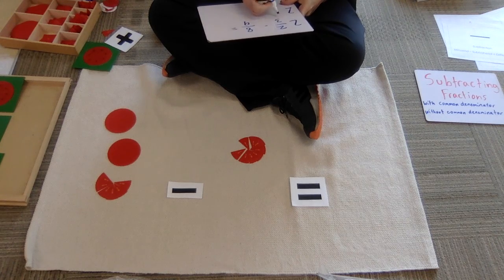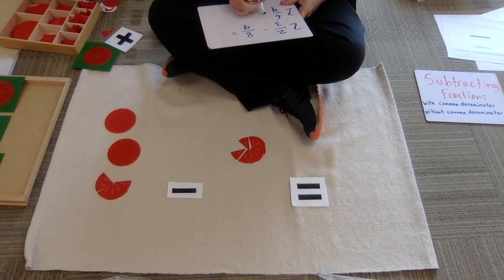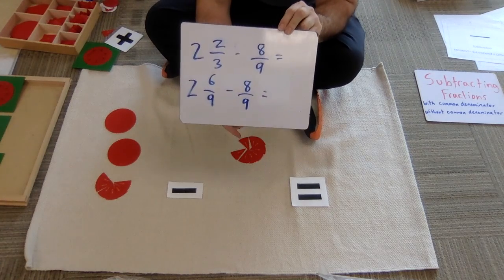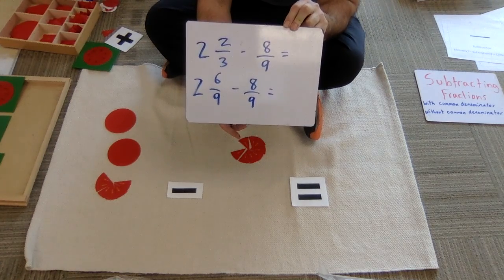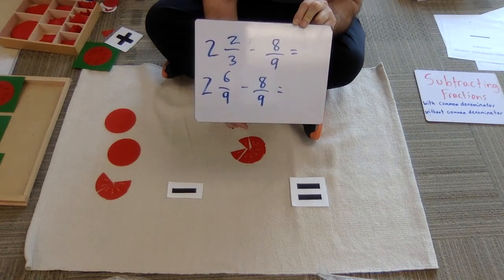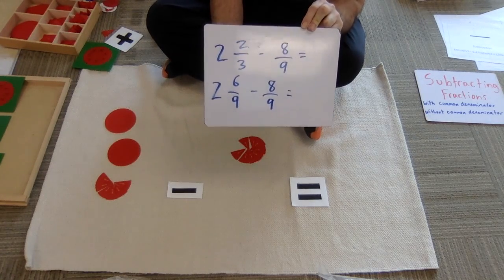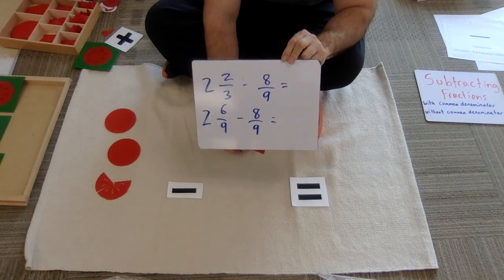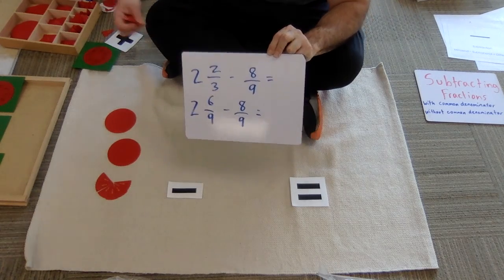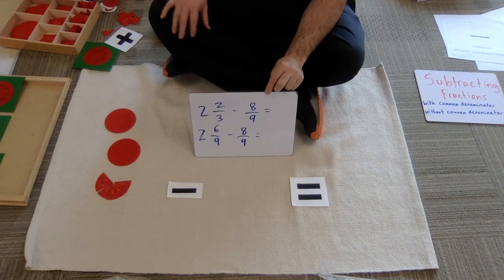2 and 6/9 minus 8/9. Okay, you see that? All right. Wait a second. Problem here. How can I subtract 8/9 from 6/9? Oh, this is where things are going to get interesting. Well, let me show you what I'm going to do.